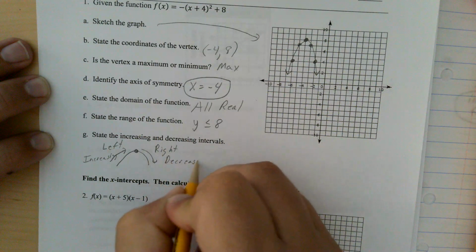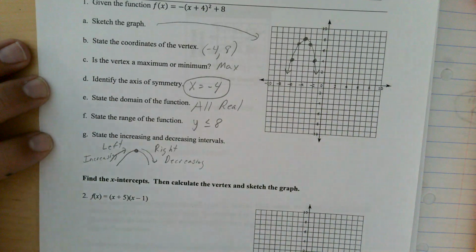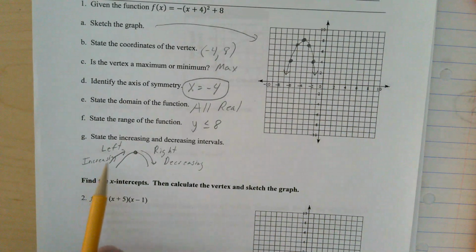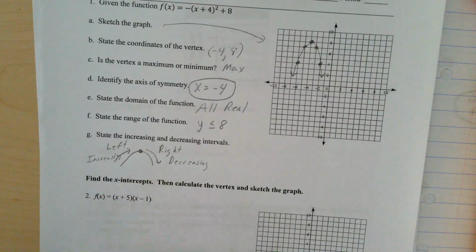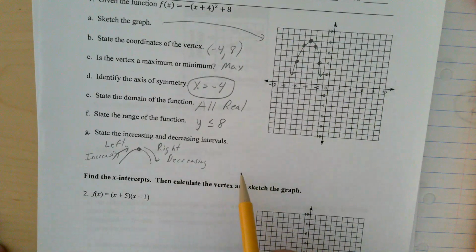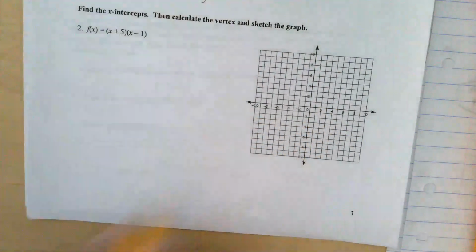On your test, I'll have the words increasing and decreasing. You just need to have left and right. So don't mix them up. If it's a max, we will always have this scenario. If it's a min, it's the opposite. Okay, so if it's a minimum, it's decreasing on the left, increasing on the right. Okay, so that takes care of vertex form.